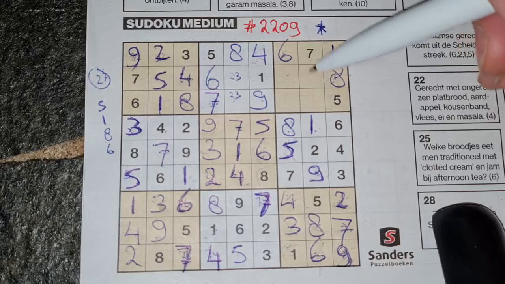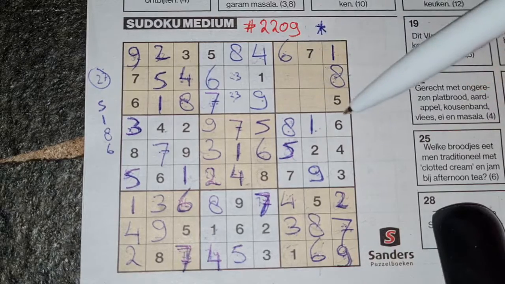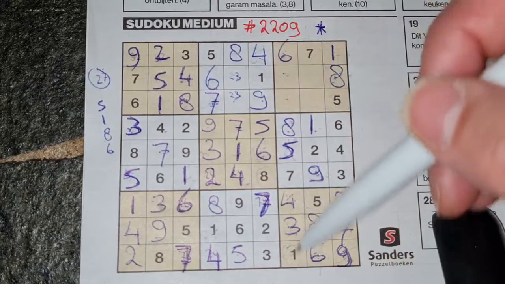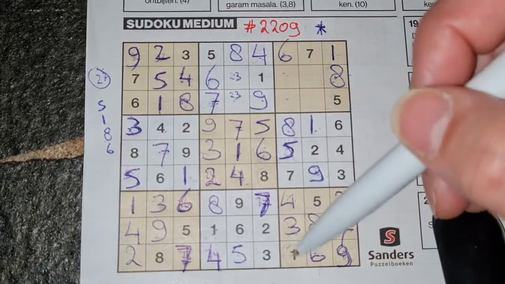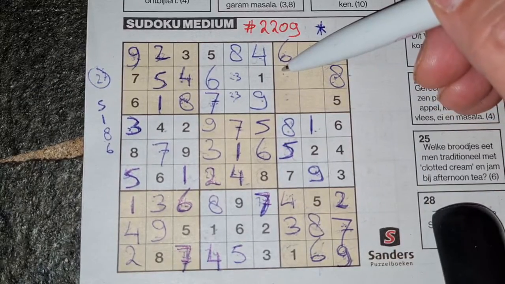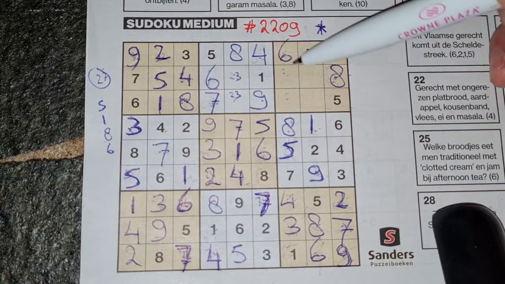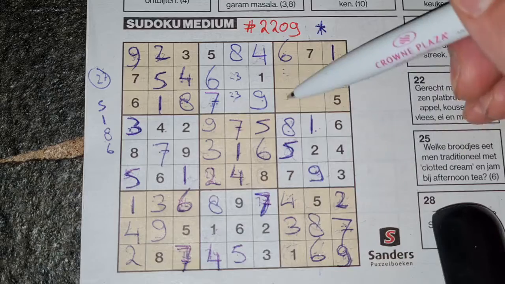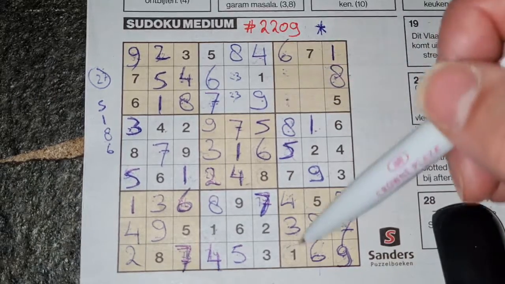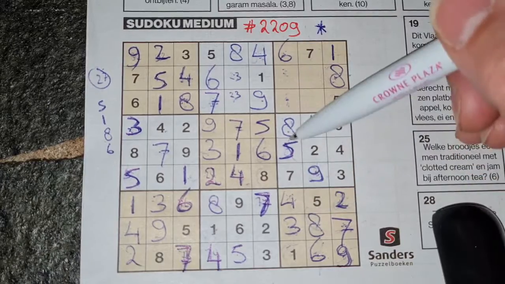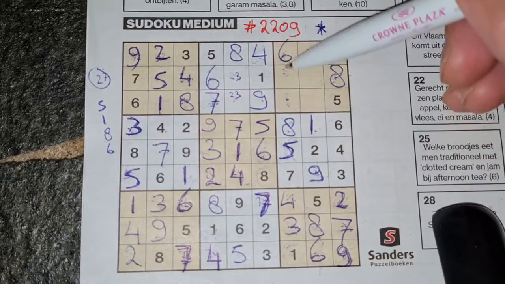Alright. We go to this box. Two boxes left in this column. The 2 is missing, and the 9 is missing. A 2 and a 9 in this column. 1, 2, 3, 4, 5, 6, 7, 8, 9. Yes, a 2 and a 9.